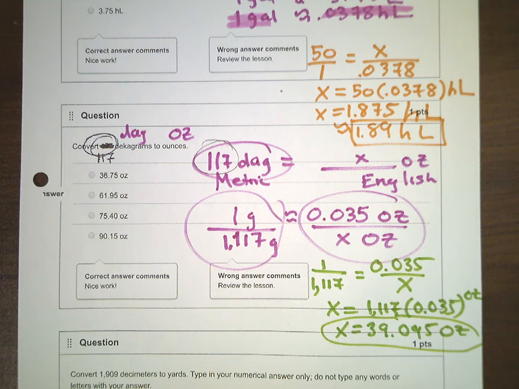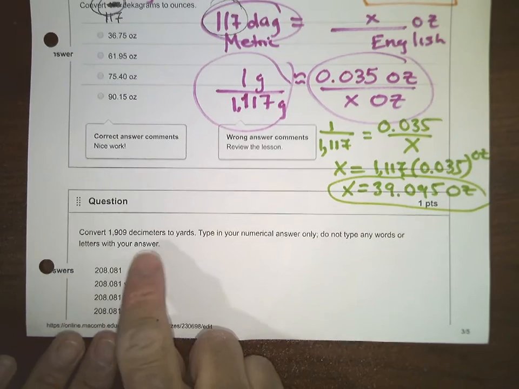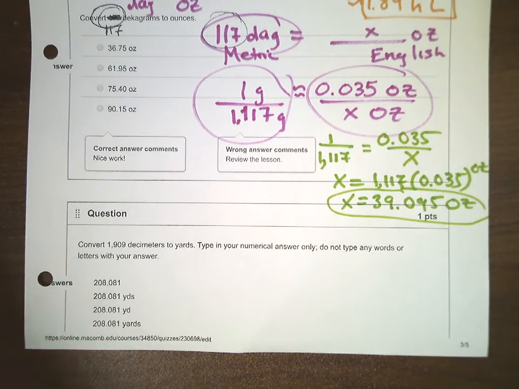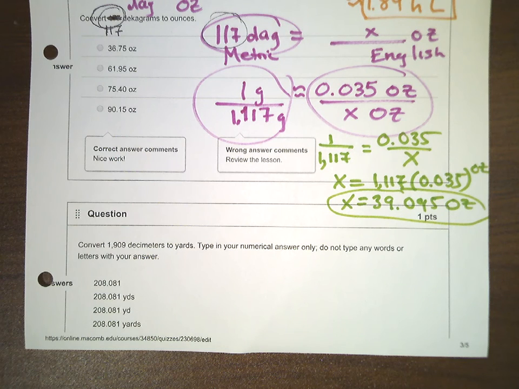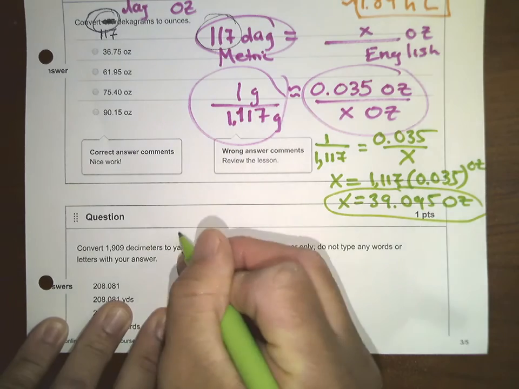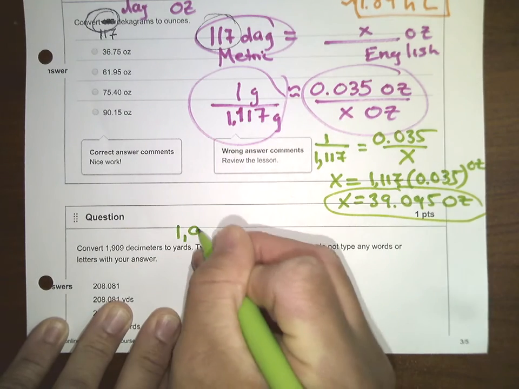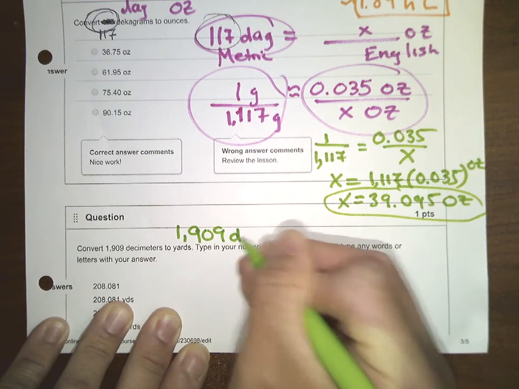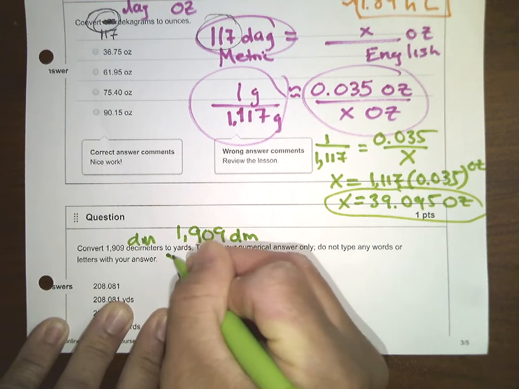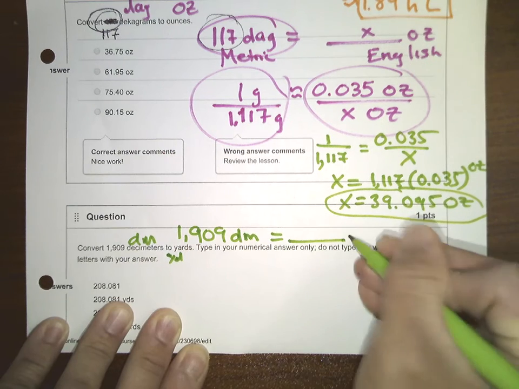All right, so I hope that you enjoyed that problem here. So let's try another one. So we have convert 1,909 decimeters to yards. So where is this conversion chart here? All right, so we have 1,909 decimeters, so that will be dm, to yards, that's yd, so equal blank yards.